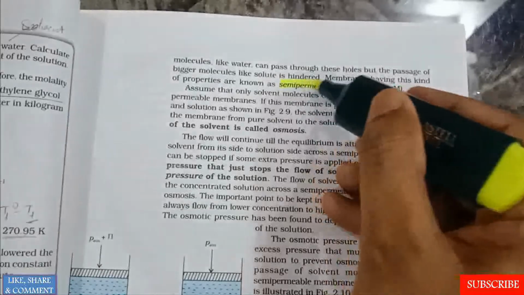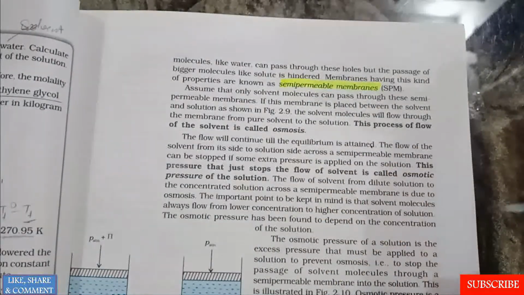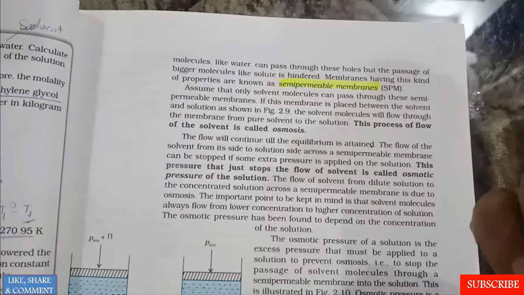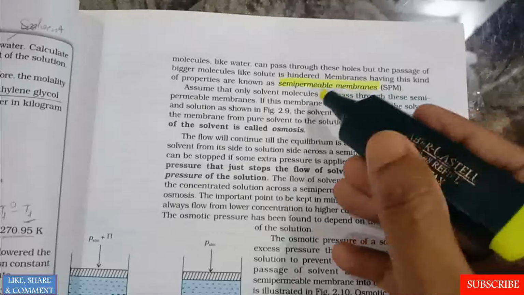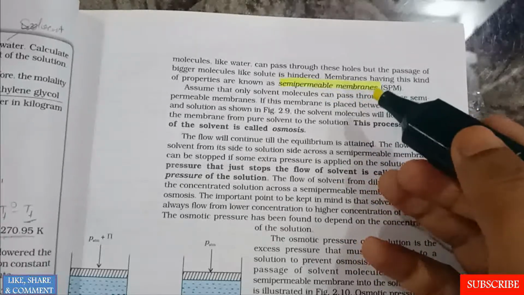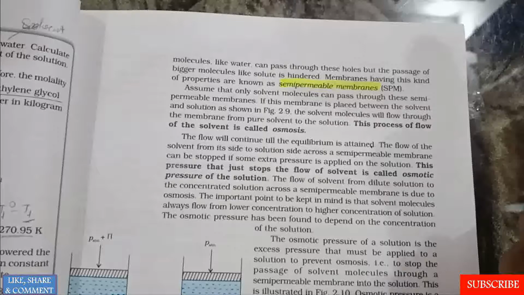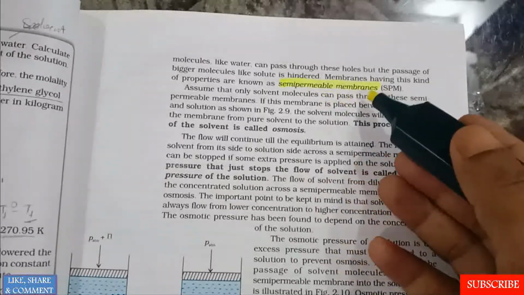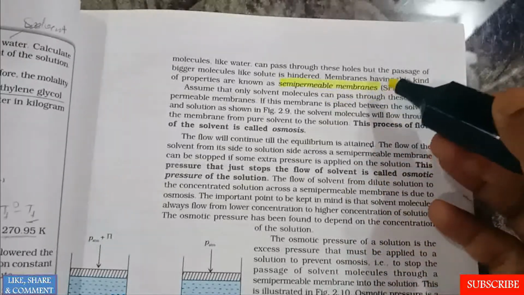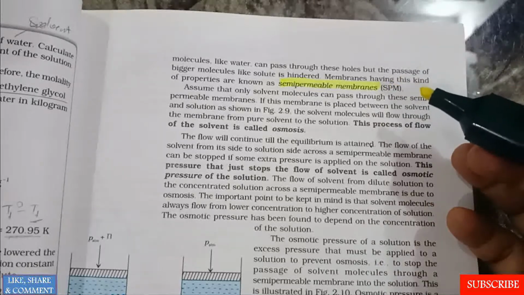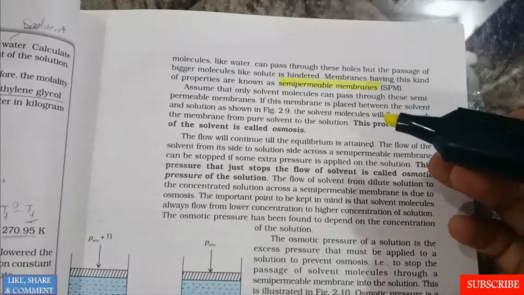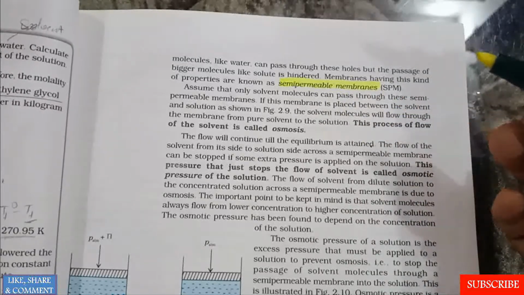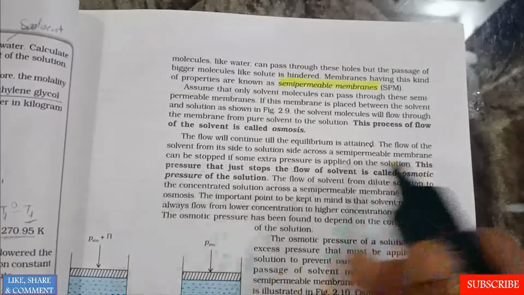So those membranes are termed as semi-permeable membranes, which allow only the solvent to pass through, and they do not allow the solute to pass through. Okay, so these kinds of membranes are termed as semi-permeable membrane. So this is generally present in our cell also. Along with this semi-permeable membrane, there are selectively permeable membranes, which allow certain particles to pass through and not the rest of the particles. And all these properties depend only on the size of the pores and the size of the solute particles. Okay, so now next one is, here is an example.